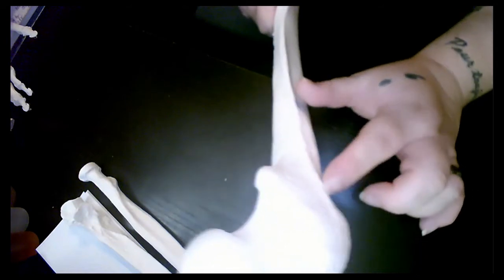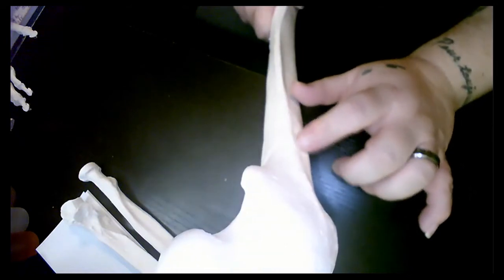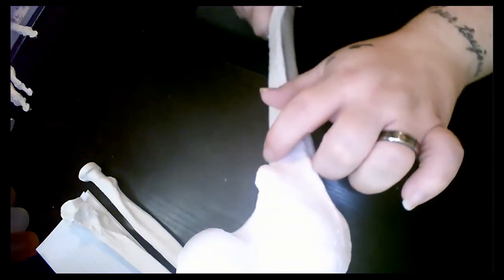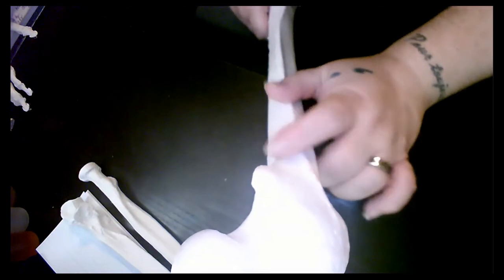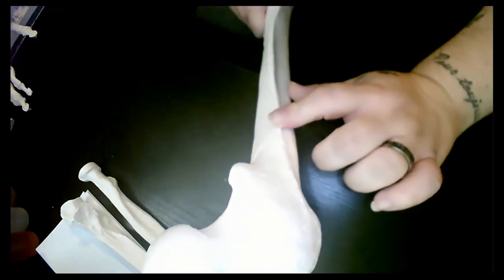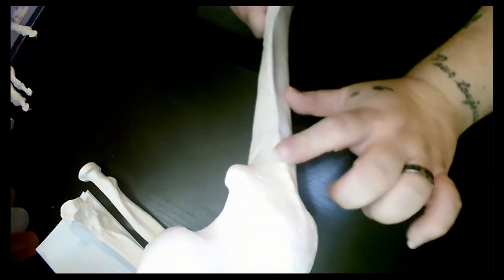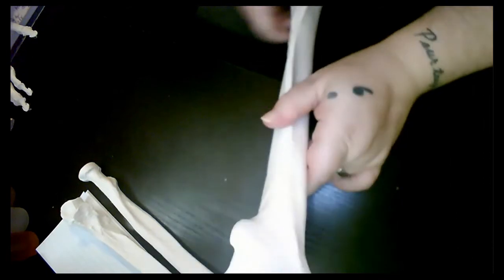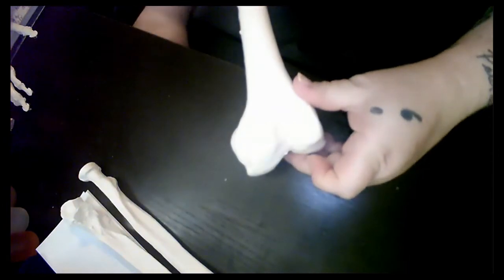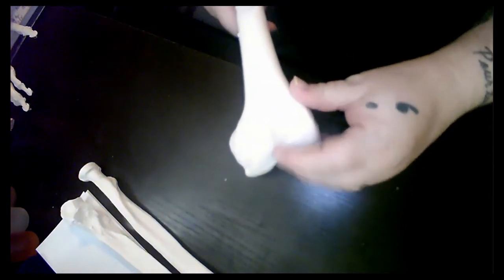We have the gluteal tuberosity, lesser trochanter, the linea aspera, and the pectineal line. So we'll go this way. And what you want to look at here is the patellar groove.